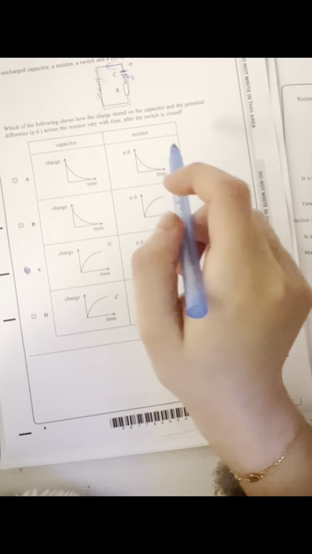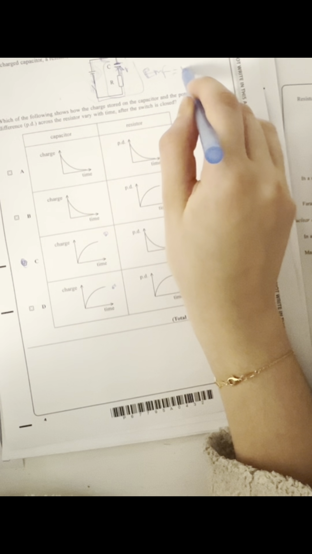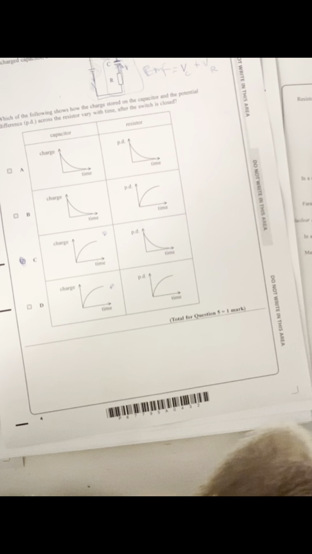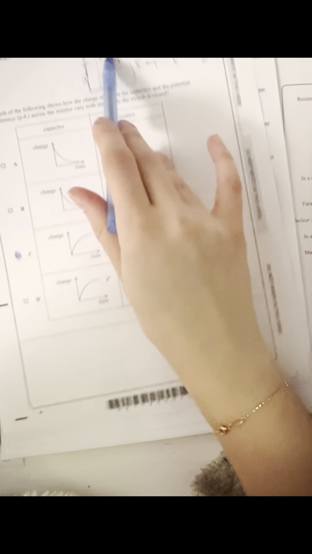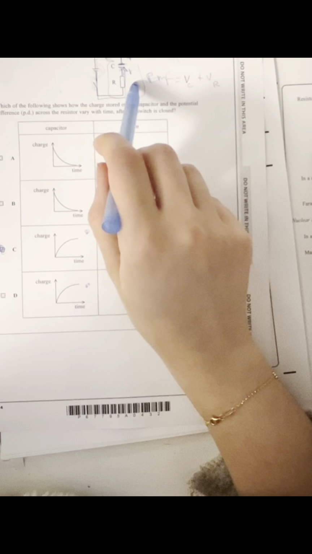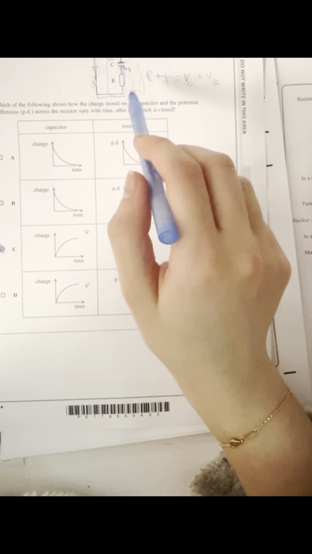The reason why the PD across the resistor decreases is because the PD across the capacitor begins to increase, and since they are in series, the EMF equals the voltage across the capacitor plus the voltage across the resistor. So as it begins to charge, the PD across the capacitor increases, and hence the PD across the resistor decreases. And the current decreases. It's not part of the question, but the current will start to decrease.